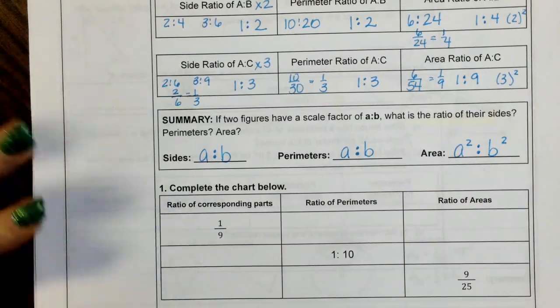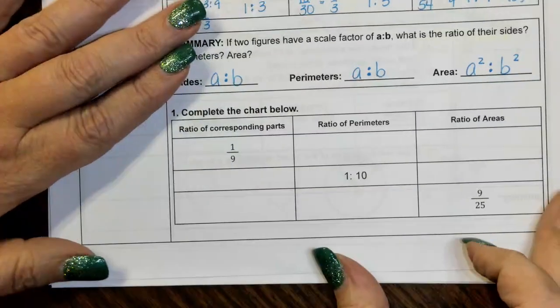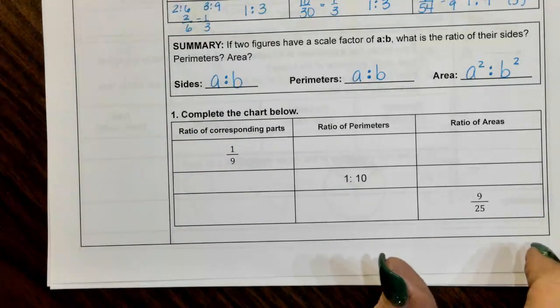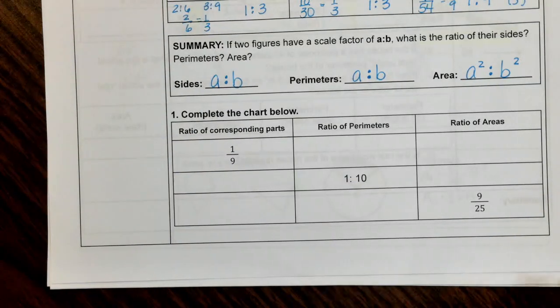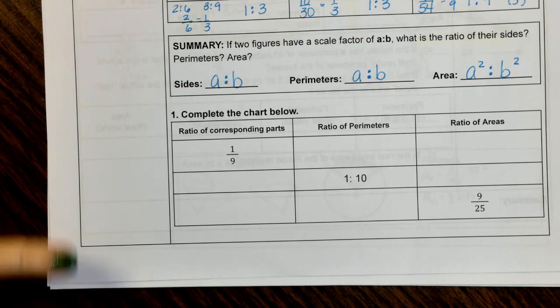So let's get some practice just converting back and forth between sides ratio, perimeter ratio, and area ratio, and then I'll show you how you can use it to find things that you don't know, if you don't know side lengths or there's some piece of information you don't have about a figure.